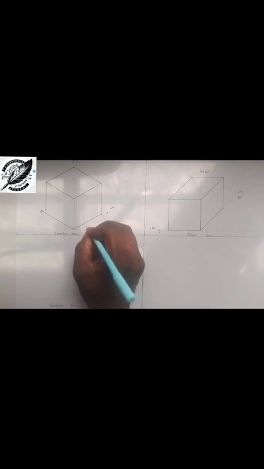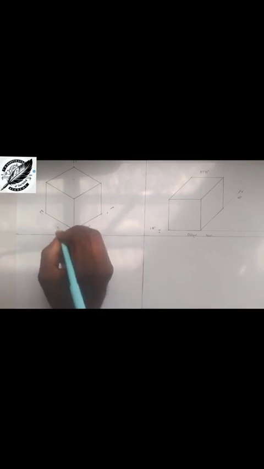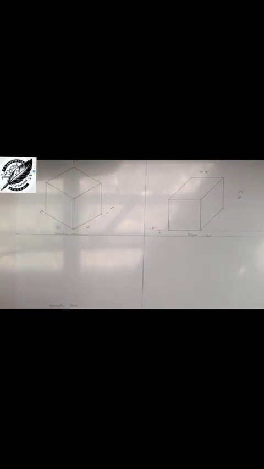So the next one: we have talked about oblique views, so we want to talk about isometric views. Isometric views is just the same pattern in isometric. But remember that when you're doing isometric, this space is angle 30 degree, and this is angle 30 degree, and this is 90 degree. Do you get me?